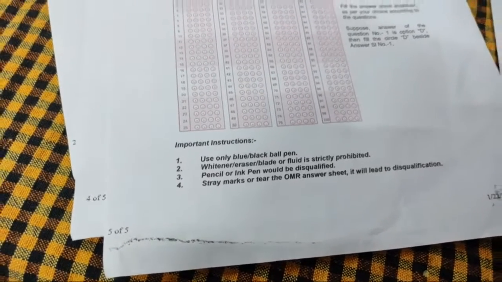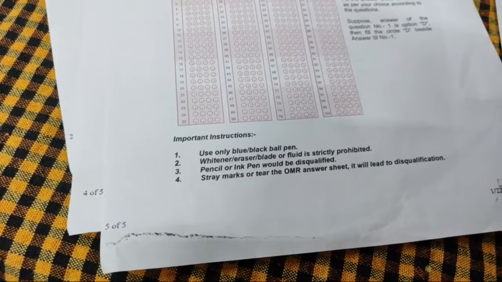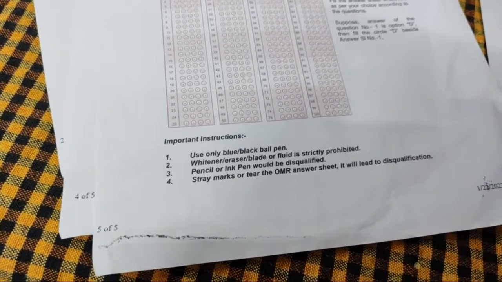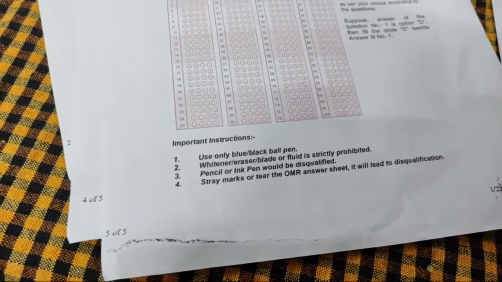Use only blue or black ball pen. Whitener, eraser or blade or fluid is strictly prohibited. Pencil or ink pen would be disqualified. And stray marks or tear on the OMR answer sheet will lead to disqualification. So these are the rules.